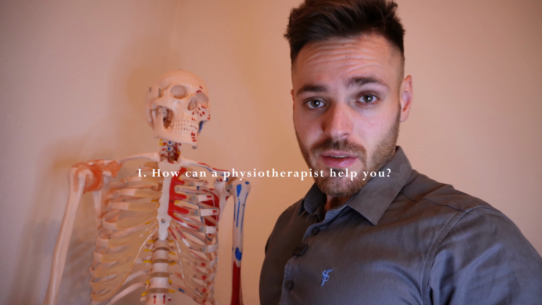A sprained ankle involves a tearing in the ligaments that connect your ankle bones together, usually happening when your foot rolls sideways. It is also called an inversion trauma. How can a physiotherapist help you?